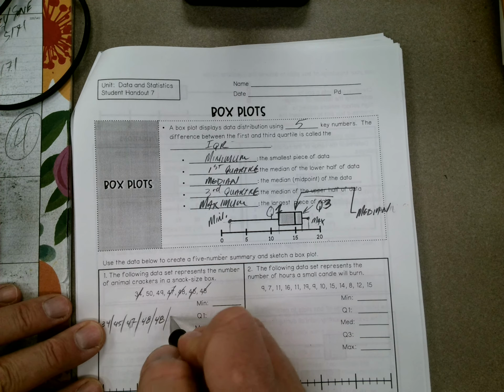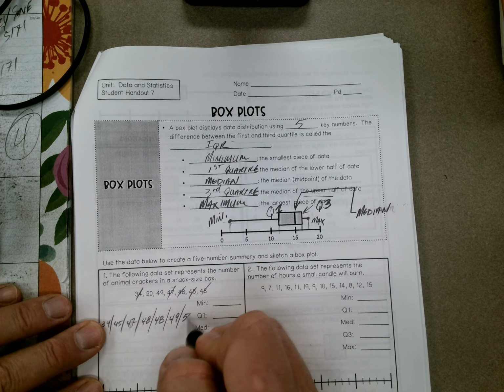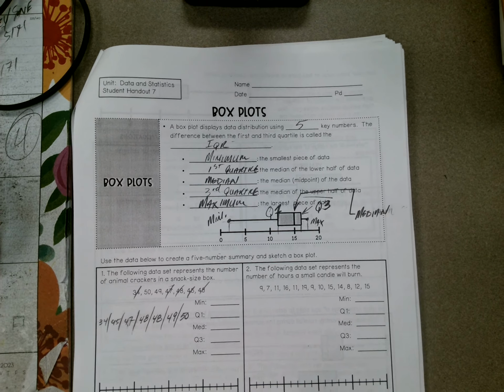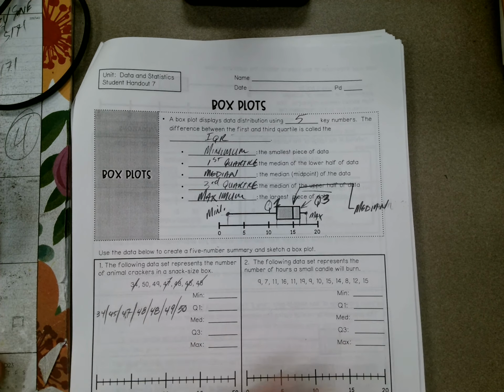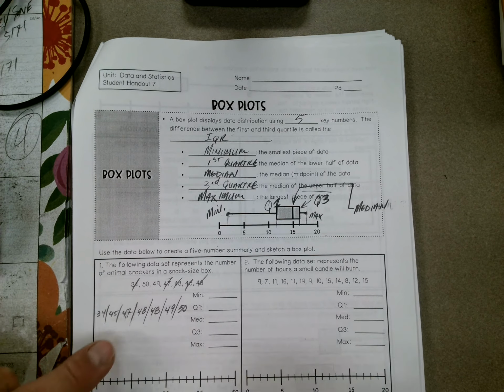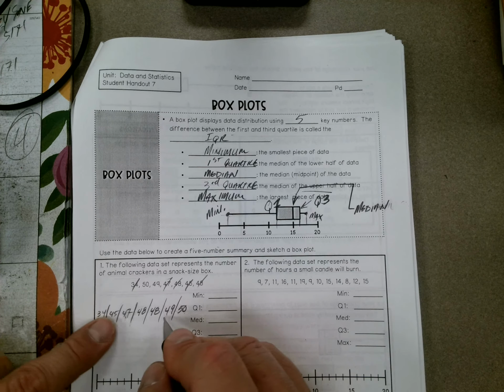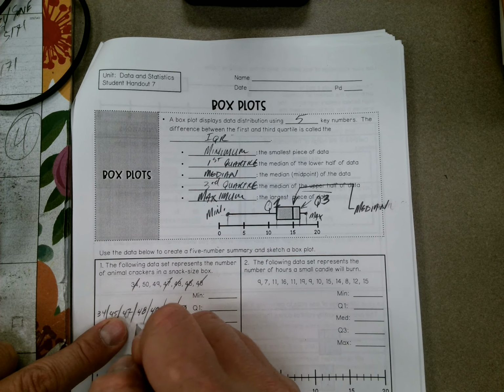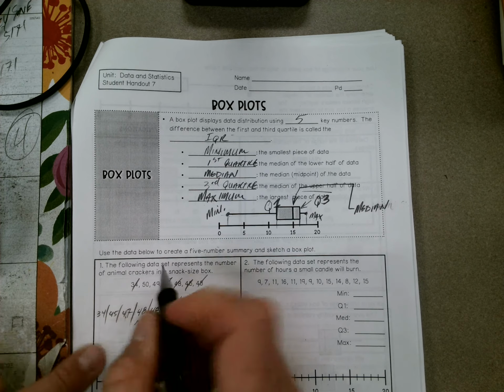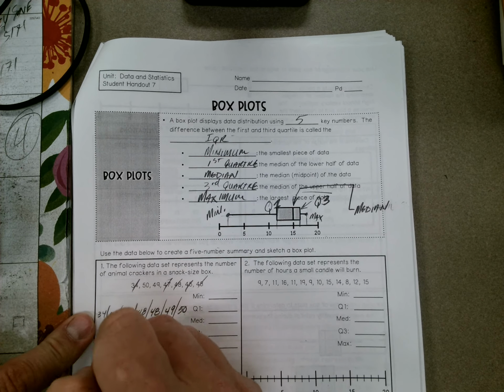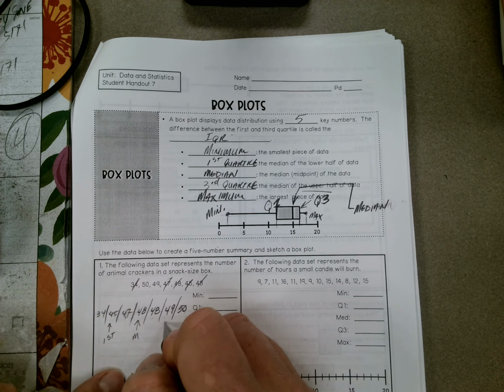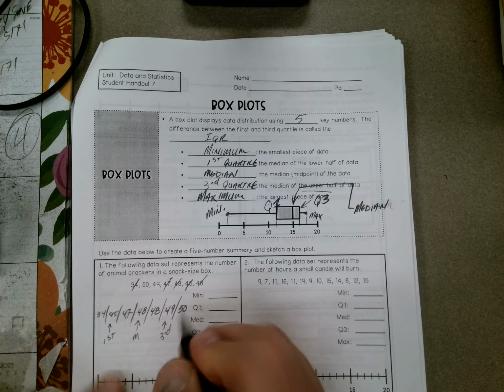49 and a 50. All right, so what I would do here is get organized, and before I started to make my box and whisker, I would identify my key pieces that I need. So here's the median, here's the first, and here's the third quartiles.